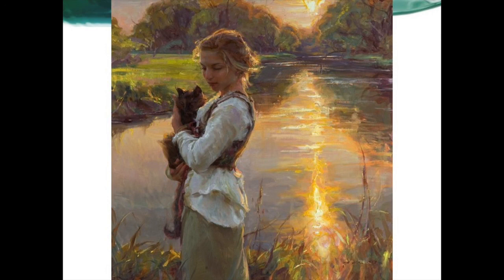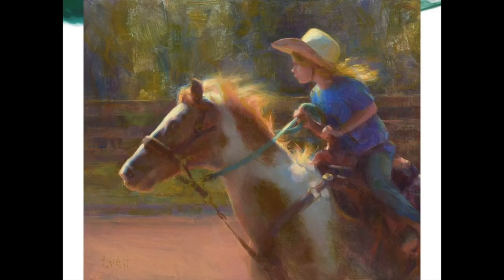This is Susan Lyons, who's married to Scott Burdick. And this is a really beautiful, glowy one. It's not really a landscape, but look at the colors she put in the landscape back here.